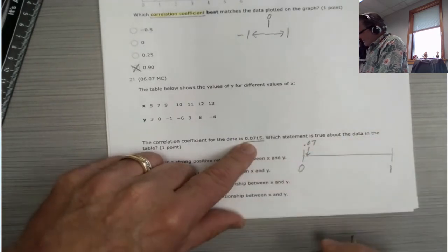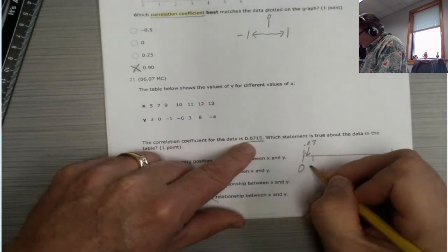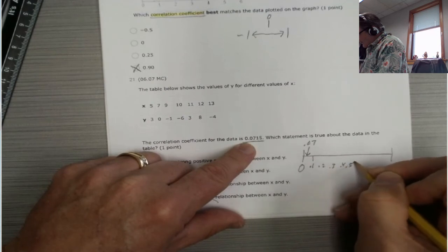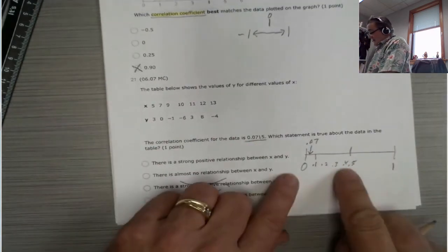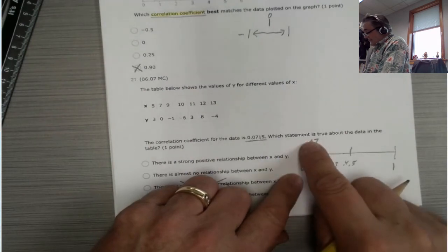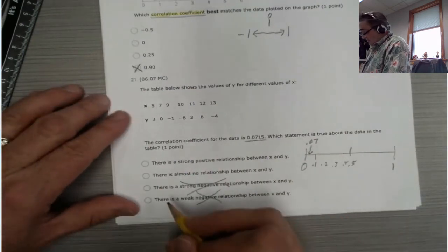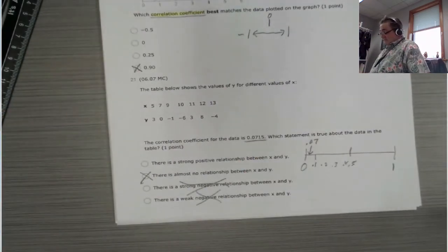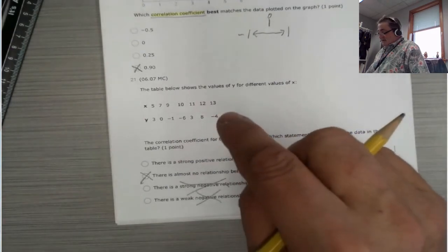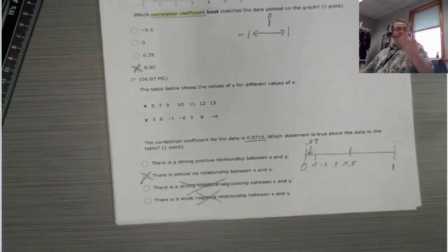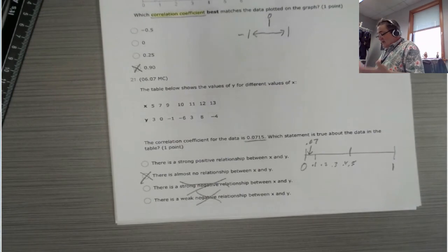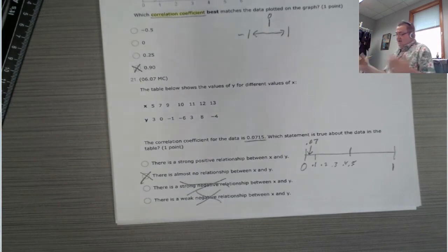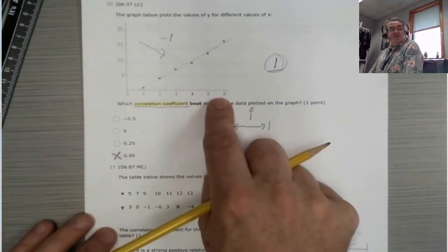is really close to 0, because 0.1 would be bigger, 0.2, 0.3, 0.4, 0.5. 0.5 would be halfway in between. This is smaller than 0.1. It's 0.07. So there is almost no relationship between the x and the y. Which means if I tell you what the x is, you wouldn't be able to predict the y, because there's really no relationship. There's not a strong correlation between what the x is and what the y is. Right? If there's a strong correlation, if I tell you the x, you can tell me what the y is.